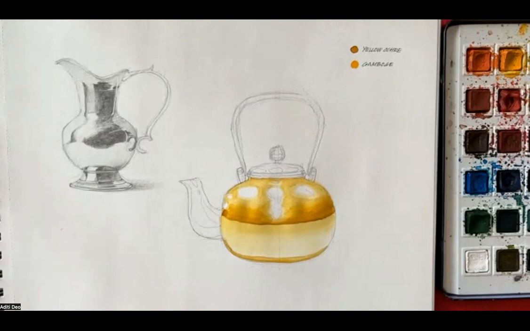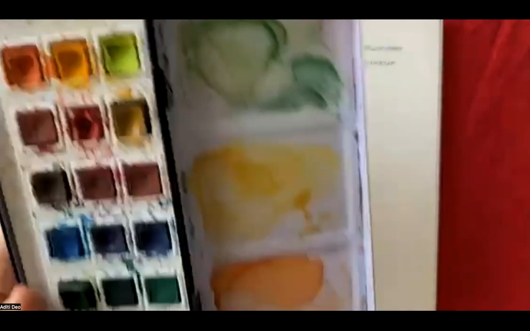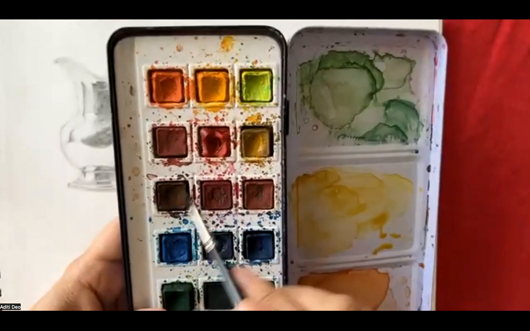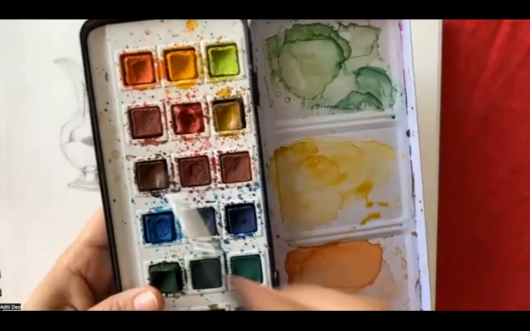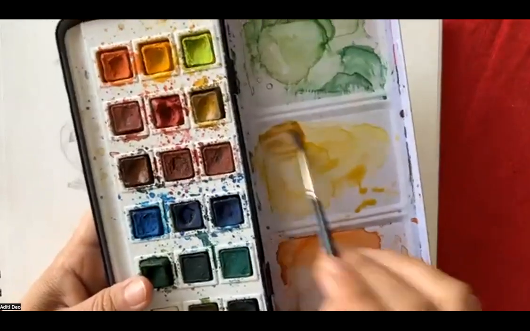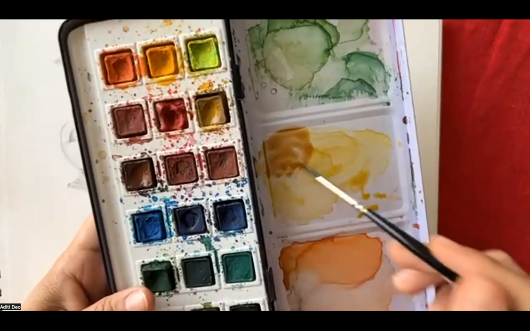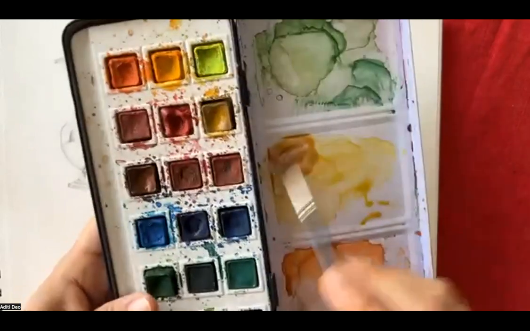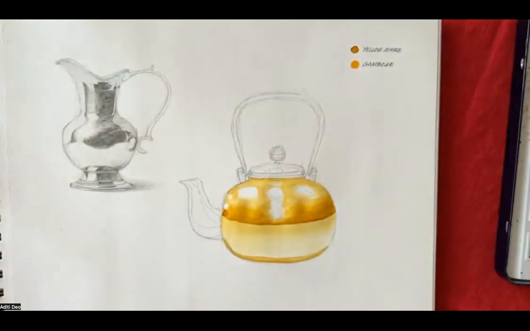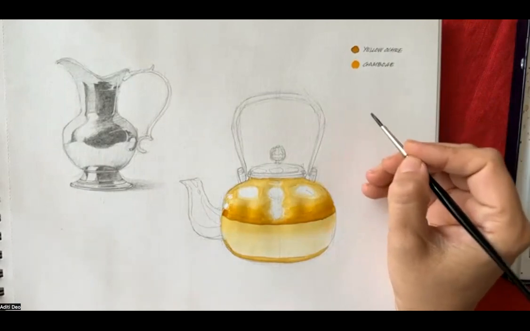At this point, using a medium-sized brush, we add the next color to yellow ochre. That's burnt umber. We're just going to do one layer of this shade right now and then leave it for next class. So this is just a slightly deeper shade than before.